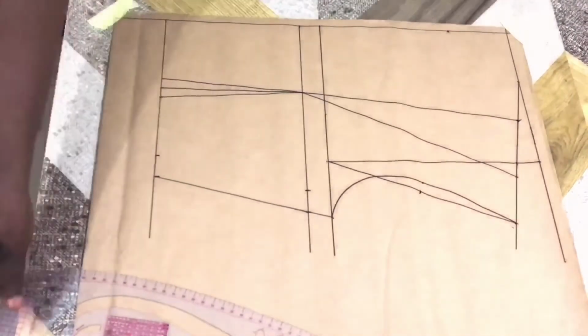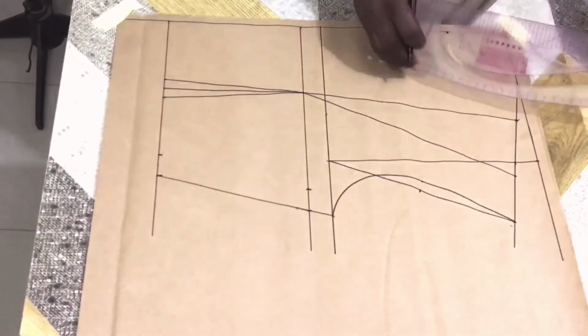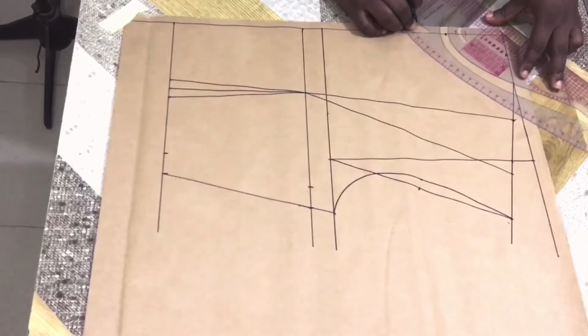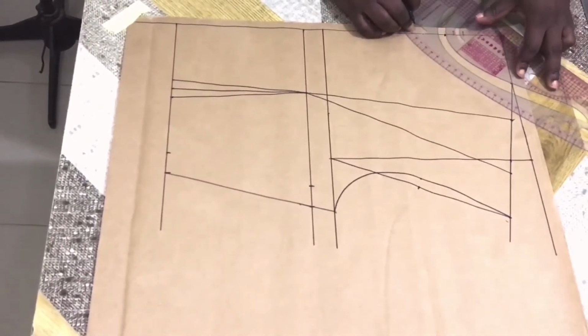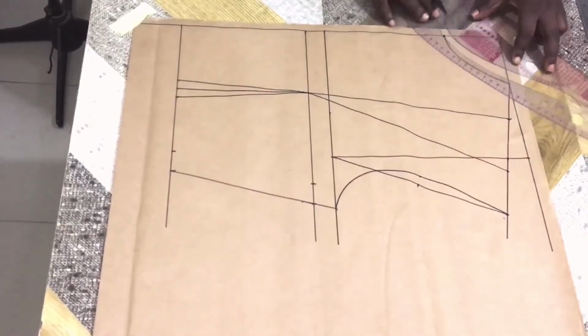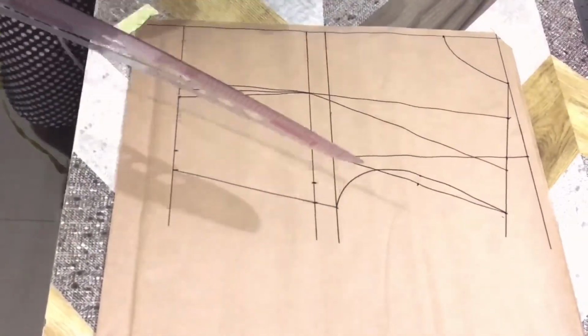That's the standard for basic blocks. So I'll finish up my lines, my neckline. So that's that. So next I'll true my darts.